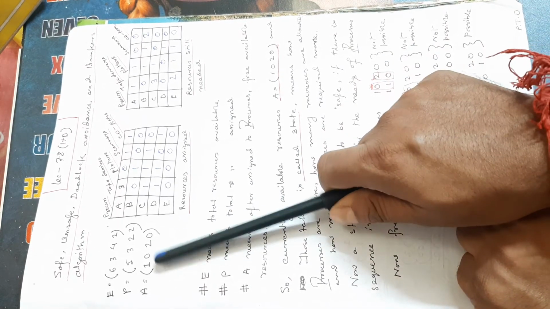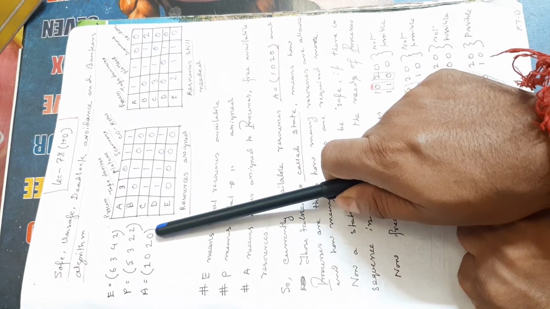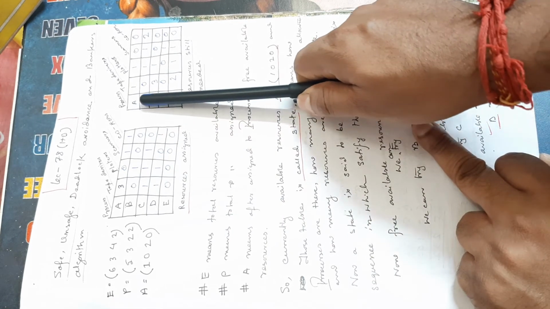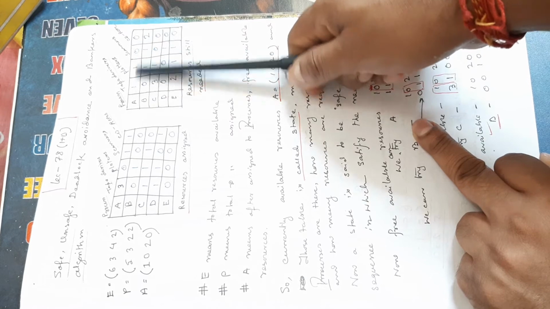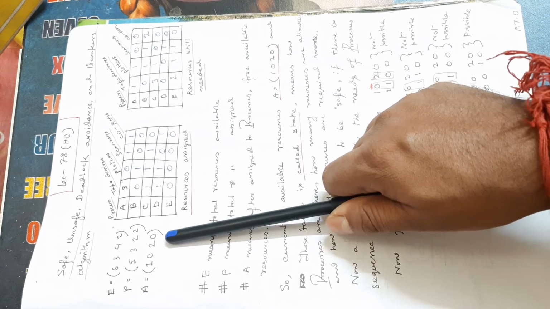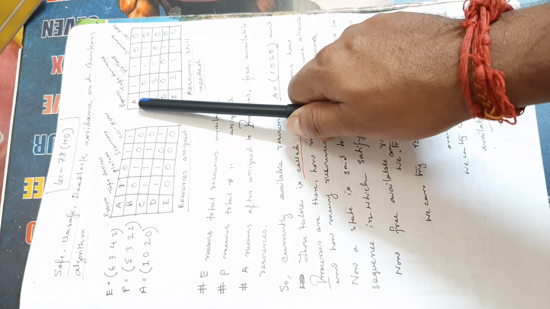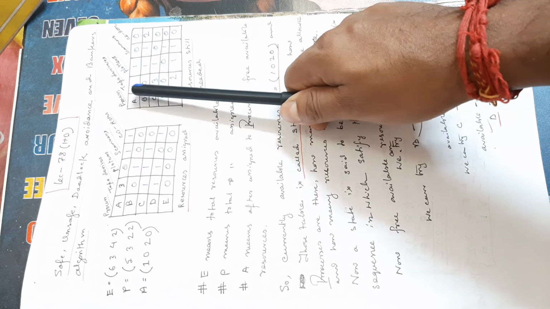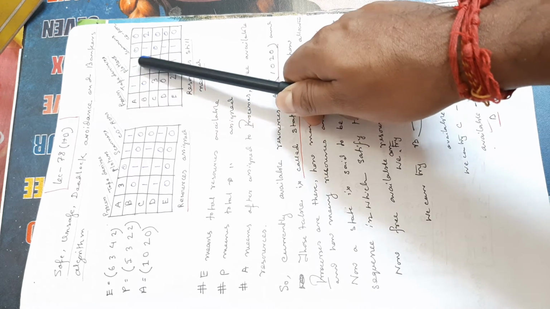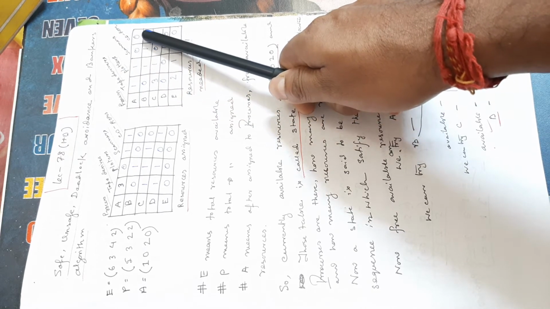The resource 1020 is available. First, if you allow a process to fulfill its requirement, is it possible or not? First we see. Now we have 1020 resources, so can we allow A first? A requires 1100: one tape drive, one plotter, 0 scanner, 0 CD-ROMs.